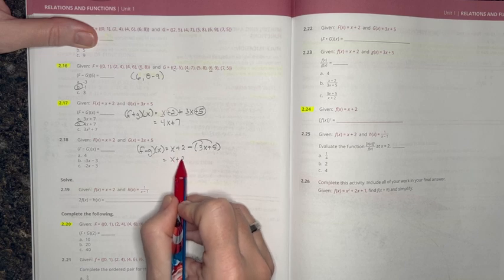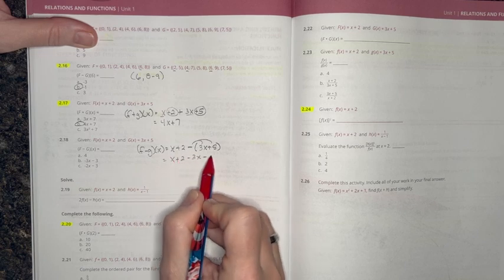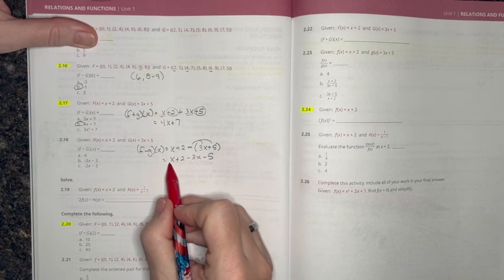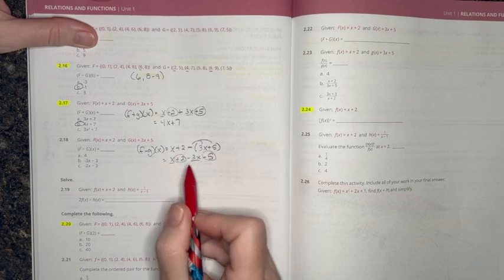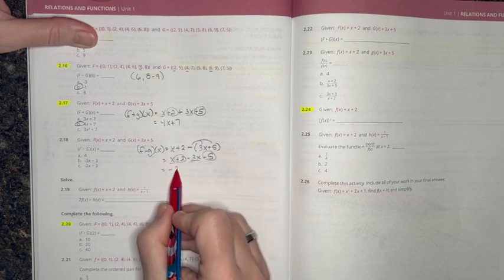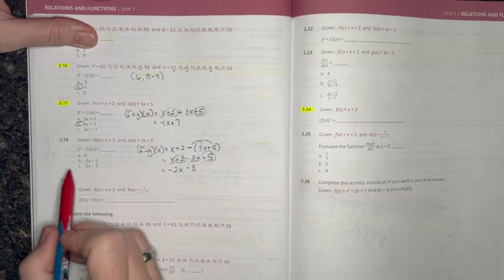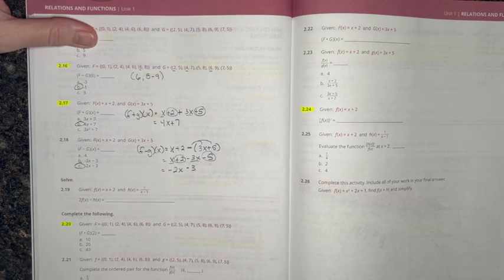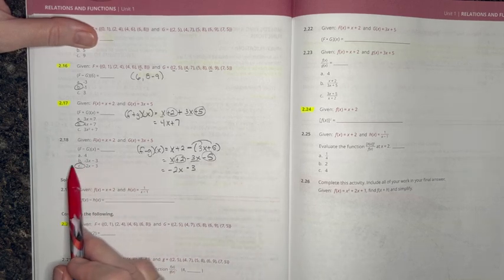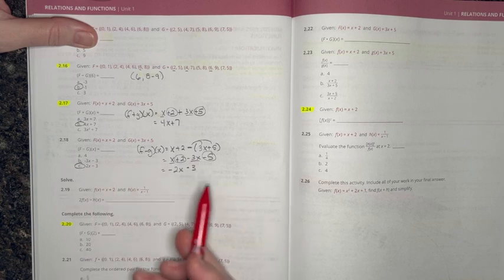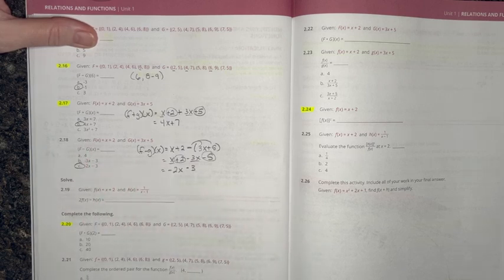So it's x plus 2 minus 3x minus 5. Now we can combine our like terms, and we are going to get negative 2x minus 3. Okay, negative 2x minus 3. Now, I don't know what's up with this multiple choice again, but that's fine. That's how they decided to set up their problems, okay?